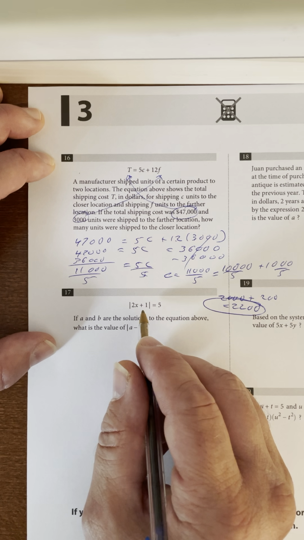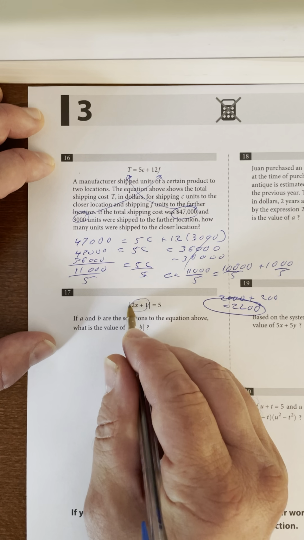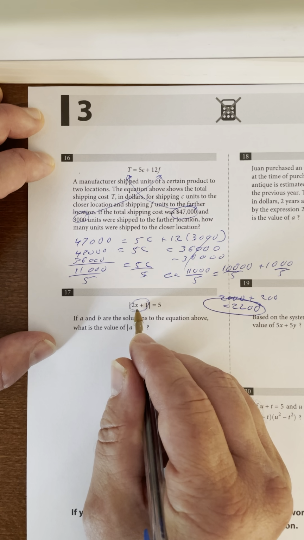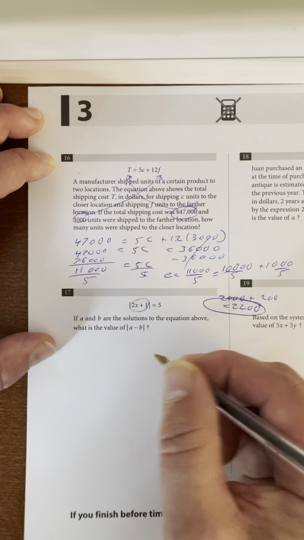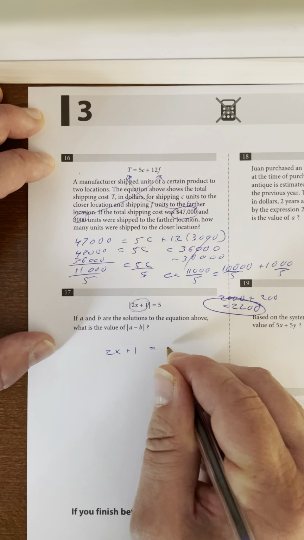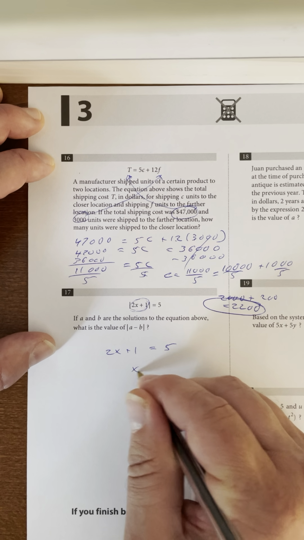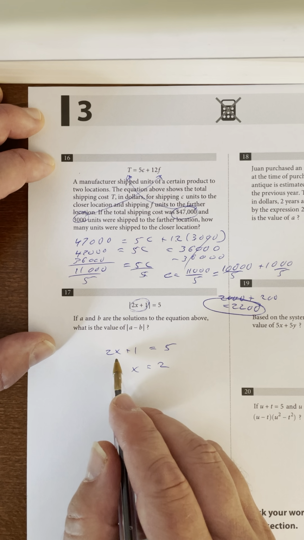So the way to tackle an absolute value problem is look at the inside. Okay, 2x plus 1 equals 5. Solve it just as if the absolute value bars weren't even there, and you're going to get x equals 2. Okay, you can almost just see that.